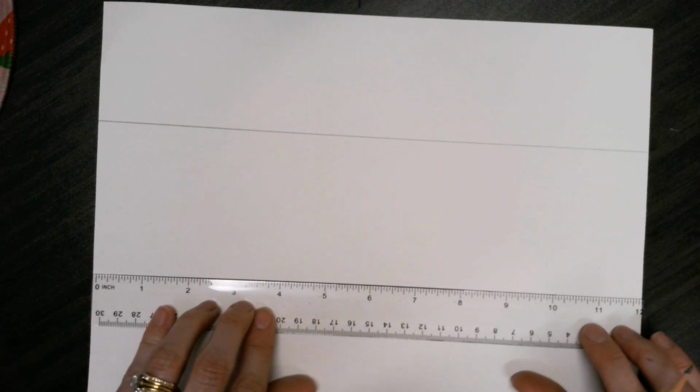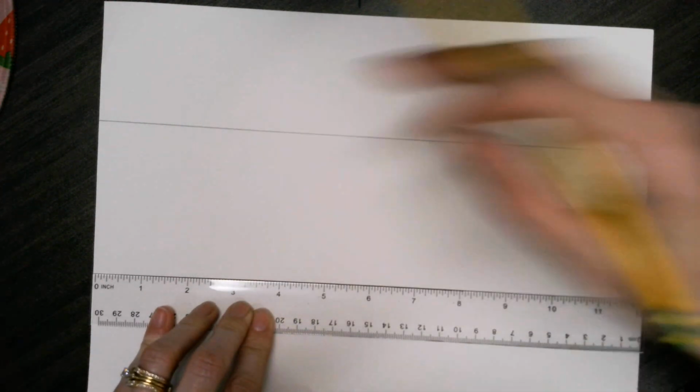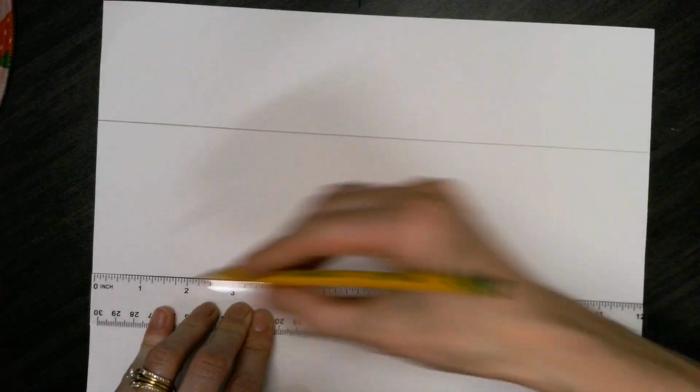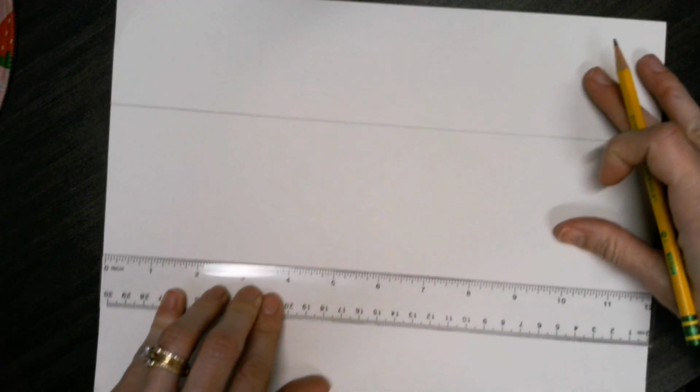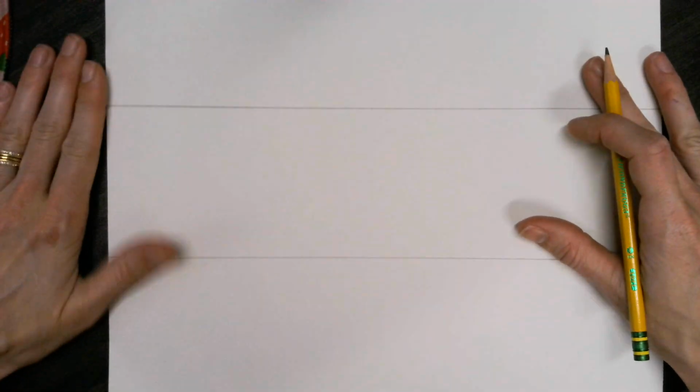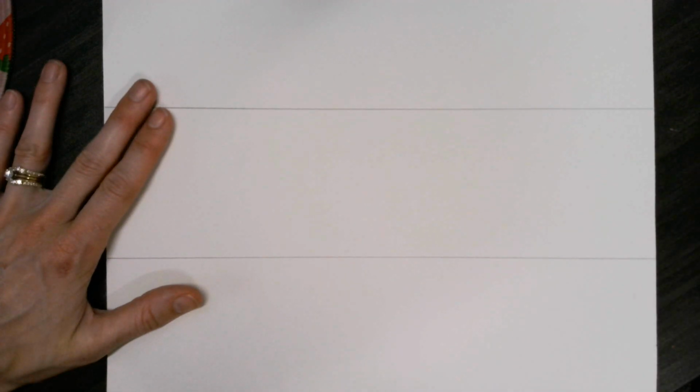So I'm going to do 1 and 2. It doesn't really matter the measurements as long as they're straight and parallel and even all the way across. I didn't do them very dark because these are going to get erased later. These are going to help me as far as my word goes. So we're going to do block letters, and I'm going to start off by just writing capital letters for the name that I would like to use.